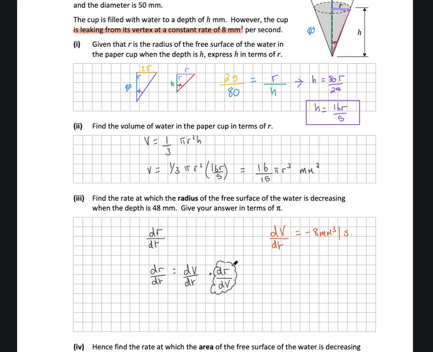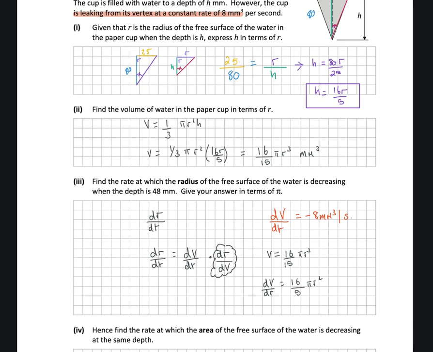Can I find a connection between V and r? Yes, I can. We had it up here. So over here, V is equal to 16/15 pi r cubed. If I differentiate that with respect to r, it's going to be 16/5 pi r squared. We're not done yet, so I should really be keeping this as neat as I can.